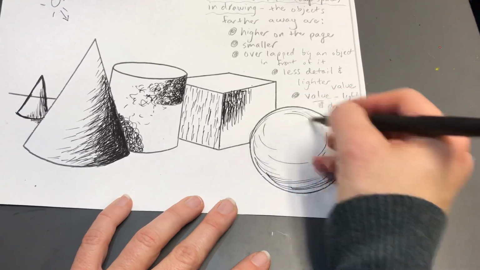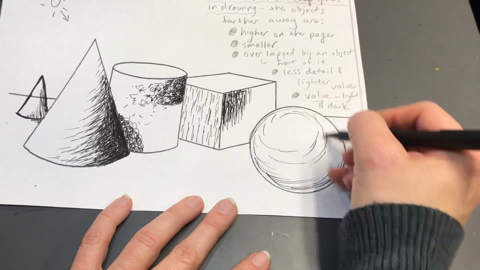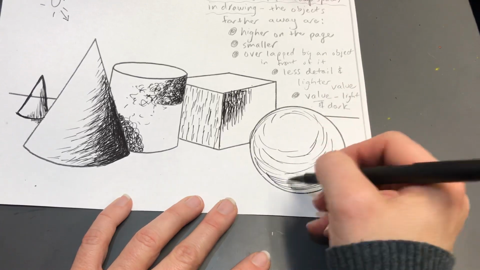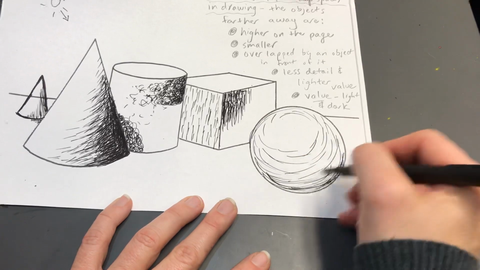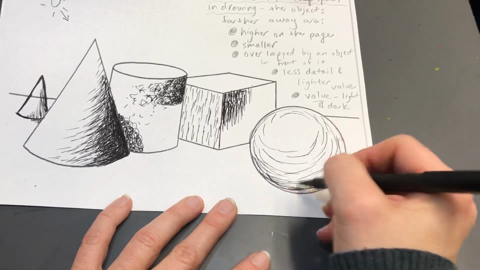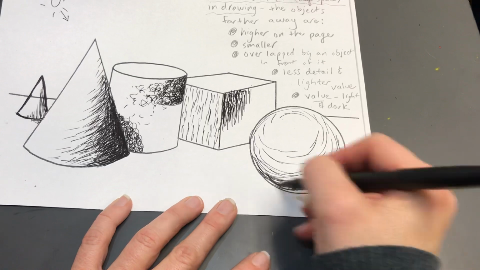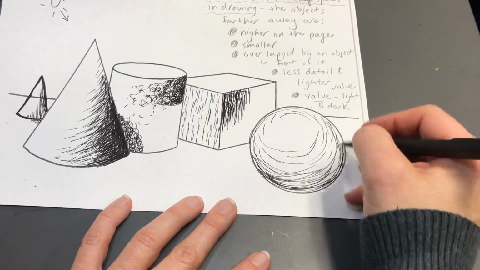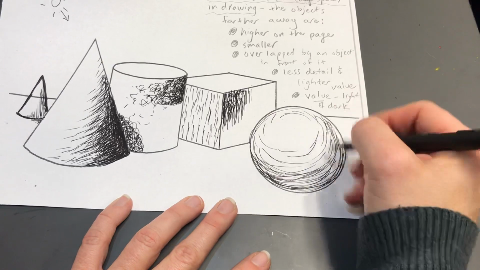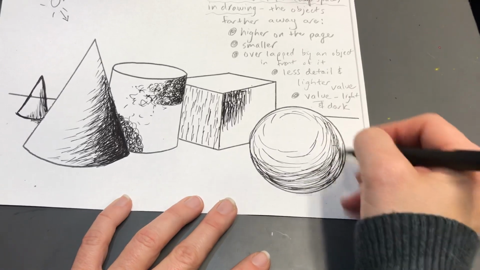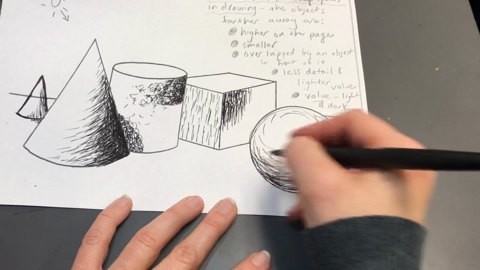I'm going to do my light values first. And then I'm going to come back in, and I'm going to darken those more as I get close to the other side. But I'm using a mark, and you can choose any mark you'd like, but having those marks follow the form is going to give it even more depth and even more value as I'm working and putting these things in here.